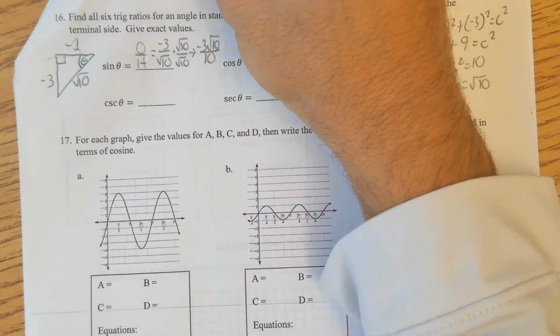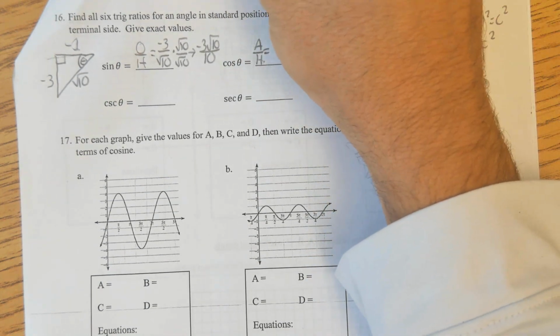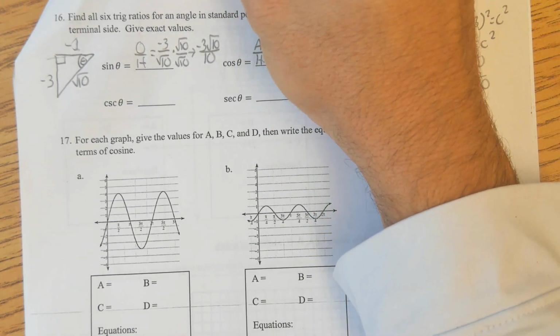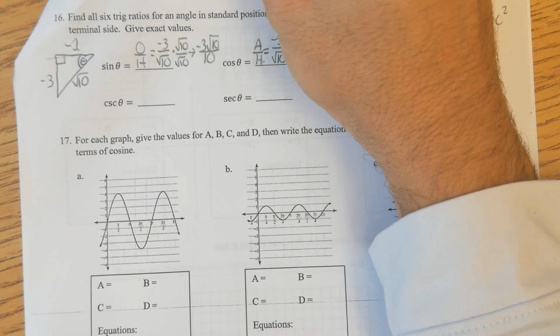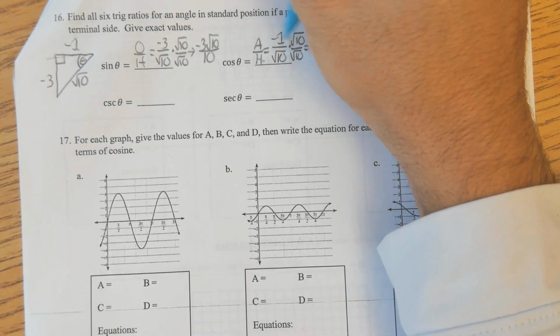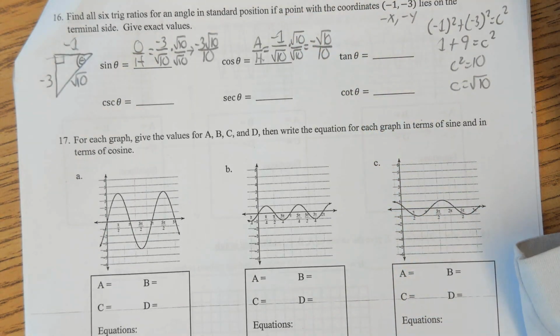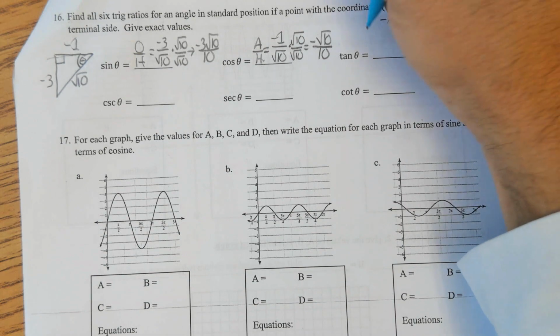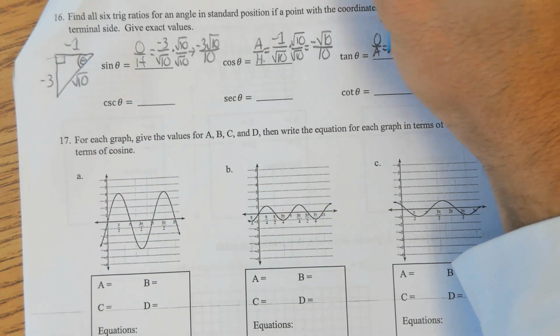Okay, cosine, same thing, adjacent over hypotenuse. So my adjacent side is -1. My hypotenuse is root 10. Again, rationalize there. So your final answer is just -root 10. That's -1 times root 10 all over 10. Tangent's just opposite over adjacent. So opposite side, -3 over -1, which just equals 3.